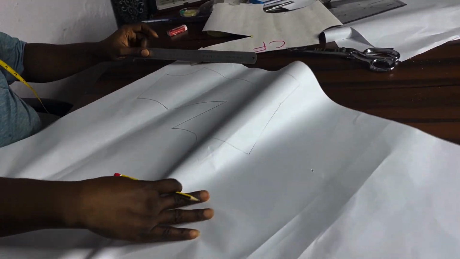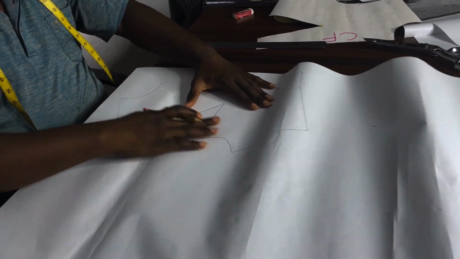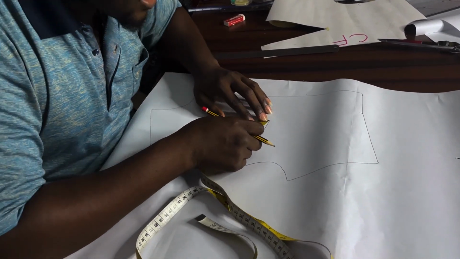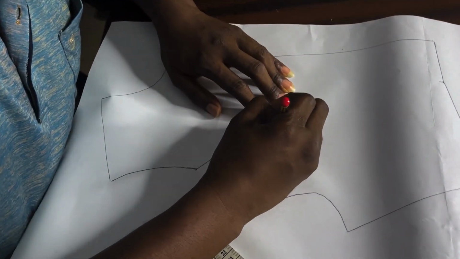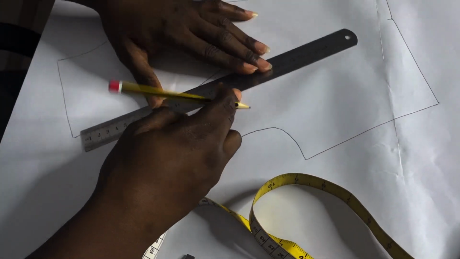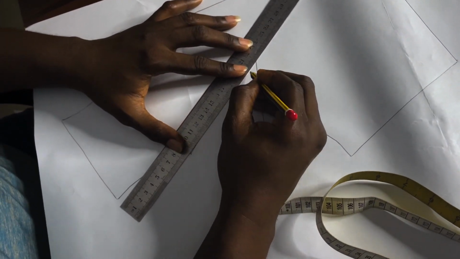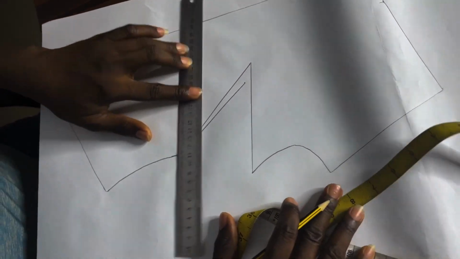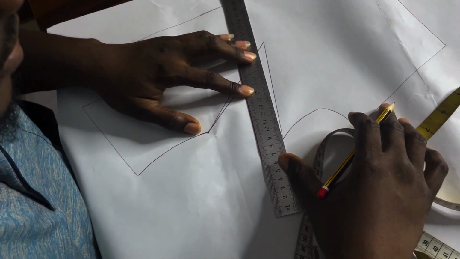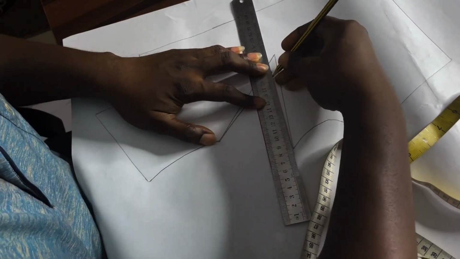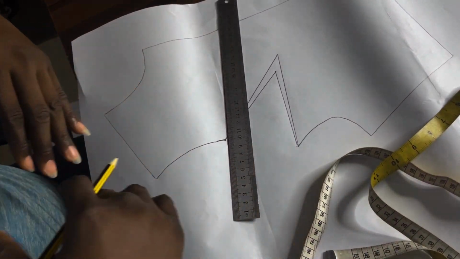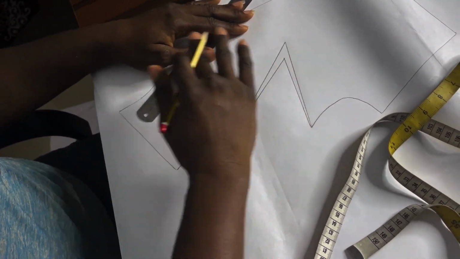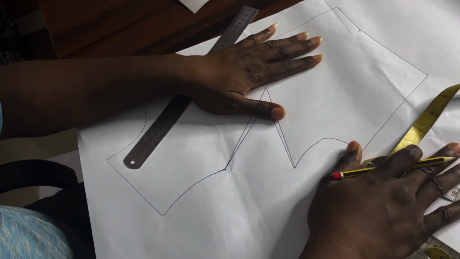The next thing I'll do is throw my darts and come down by 1 inch, because you cannot sew directly on the bust point. You don't want a bust looking like a cone. A bust is supposed to look like a mound. It's supposed to be rounded. So by bringing this down, you're releasing fullness, and it gives the bust the roundness it needs.